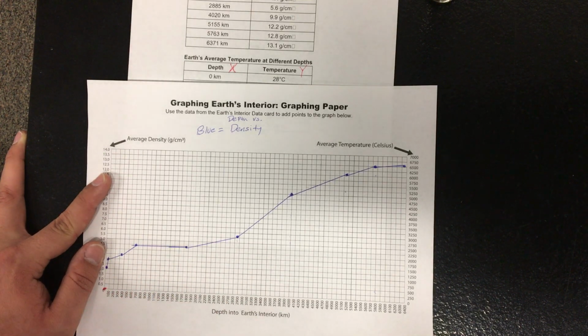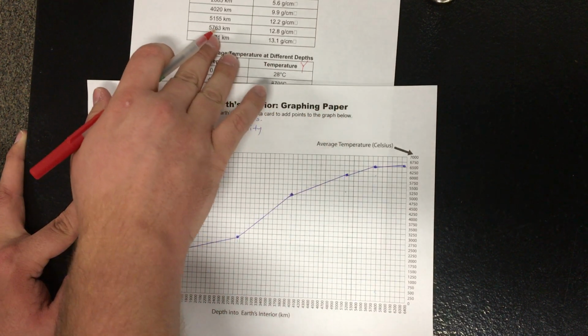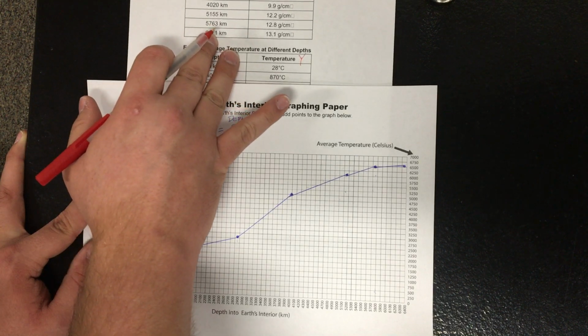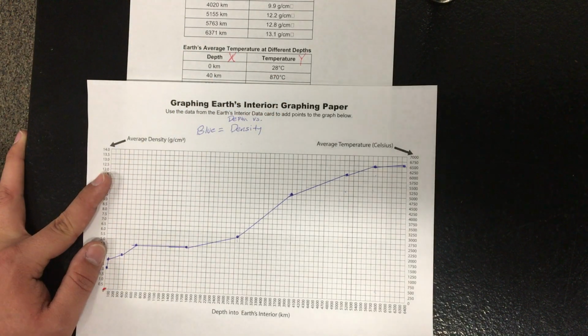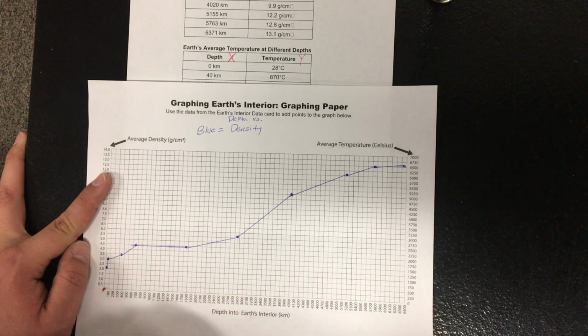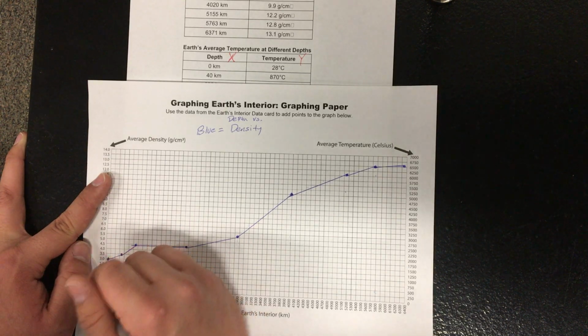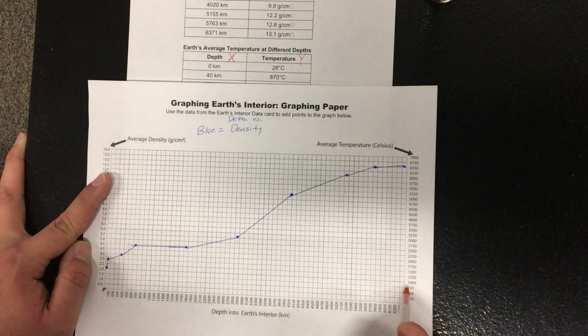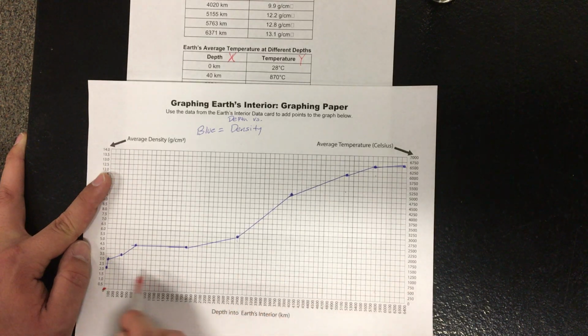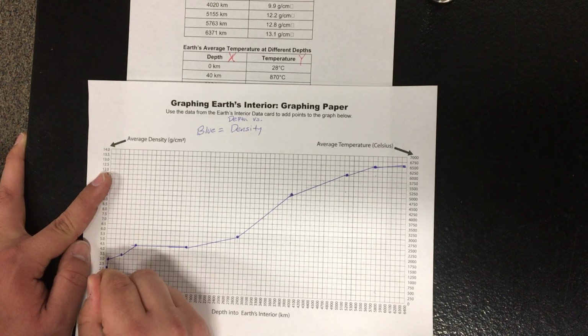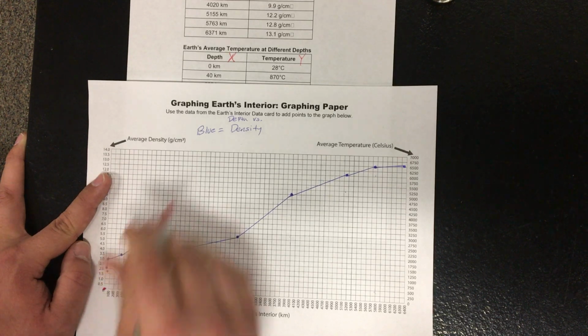And notice I'm using a different color to help tell the difference between my 2 lines, so I can keep them straight. Okay, then at 40 kilometers into the Earth, the temperature is 870 degrees Celsius. Average temperature is 870 degrees Celsius. So that's around this line right here, go over, and we said 40 kilometers. So I'm gonna say kind of in between the middle, between 0 and 100.